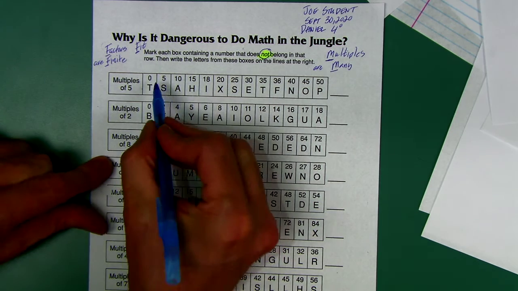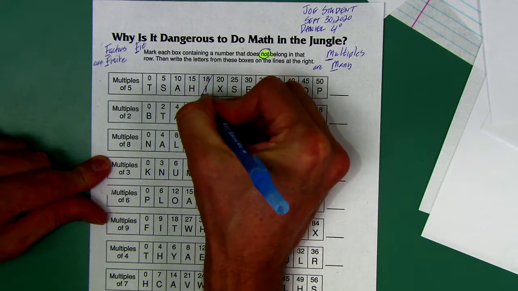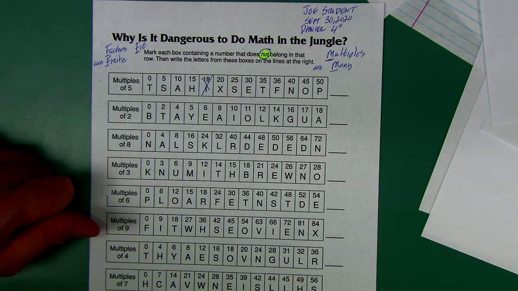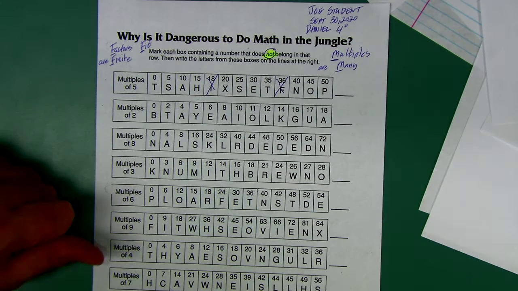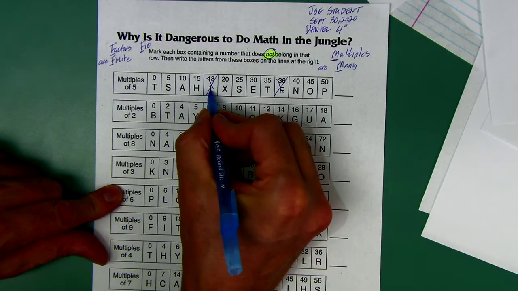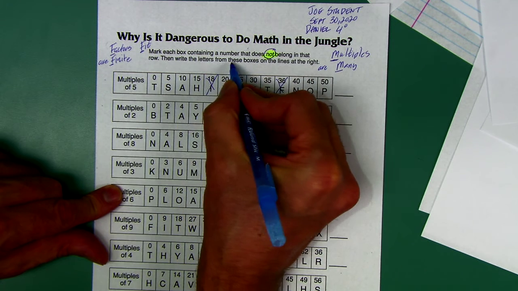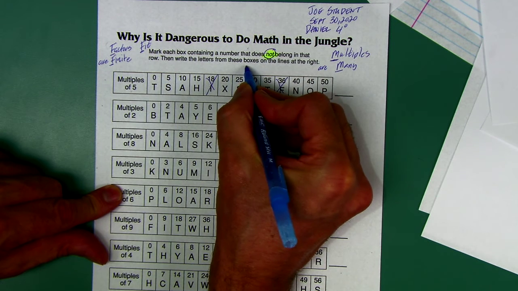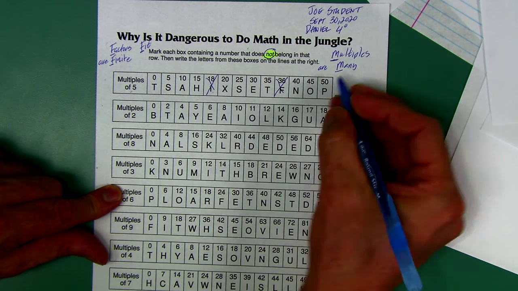So I got 0, 5, 10, 15, 18. Uh-oh, that ain't working. 20, 25, 30, 35, 36. That ain't working. 40, 45, 50. All the rest work. Which ones don't work? 18 and 36. What do I do with those? I write the letters from these boxes on the lines on the right. So I'm going to write an I and an F here.